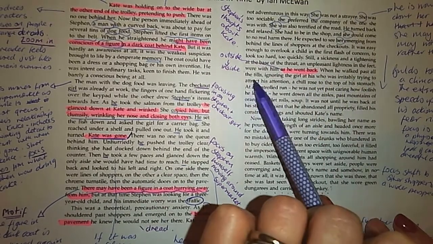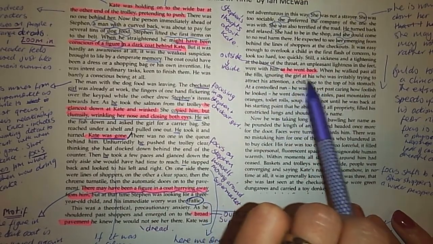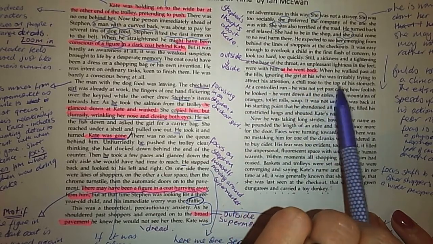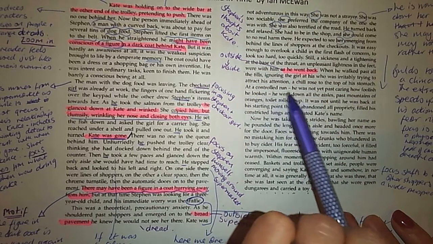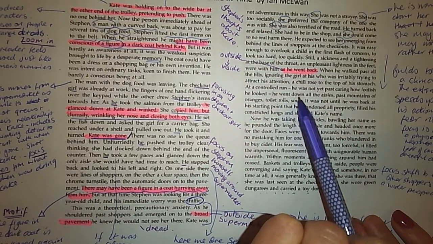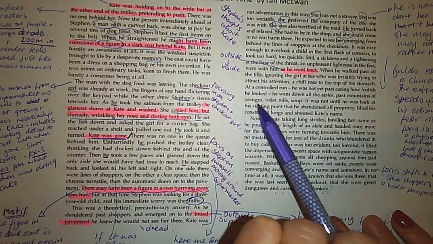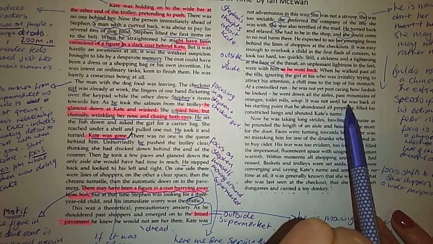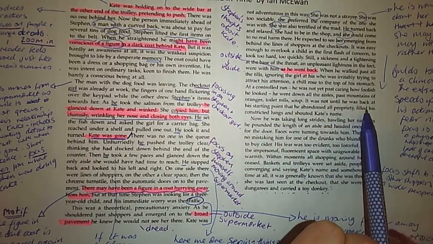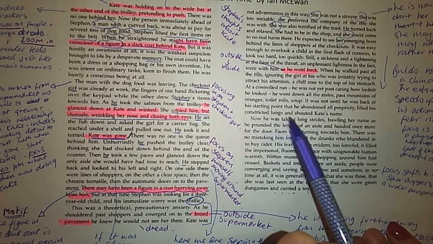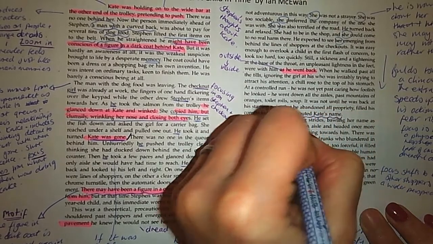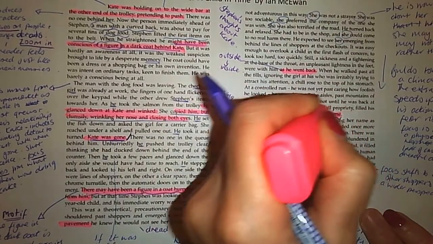When he walked past all of the tills, ignoring the girl at his, who was irritably trying to attract his attention, a chill rose to the top of his stomach. At a controlled run, he was not yet past caring how foolish he looked. He went down all the aisles, past mountains of oranges, toilet roll, soup. It was not until he was back at his starting point that he abandoned all propriety, filled his constricted lungs, and shouted Kate's name.